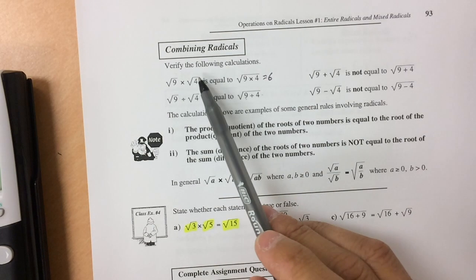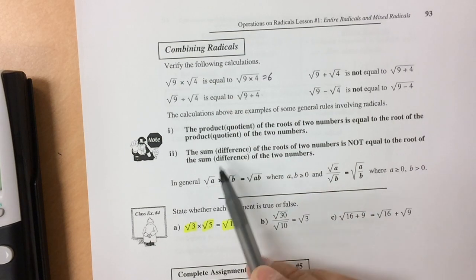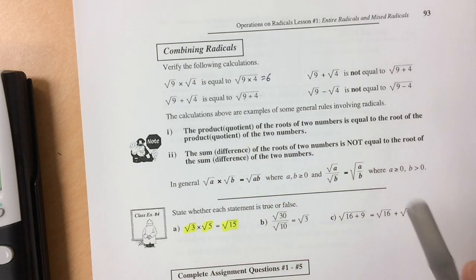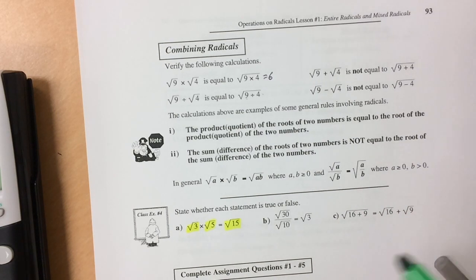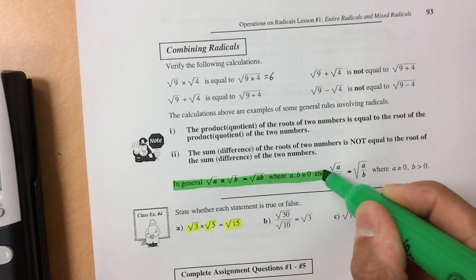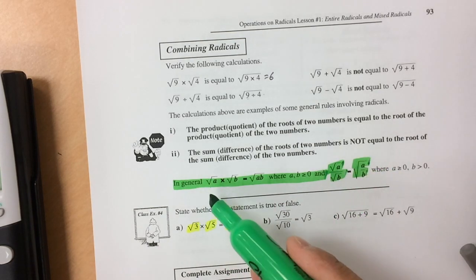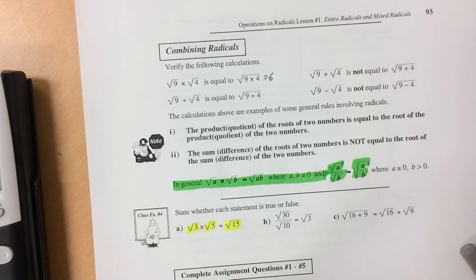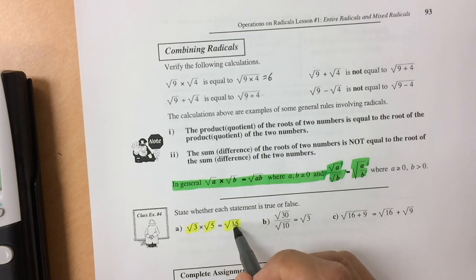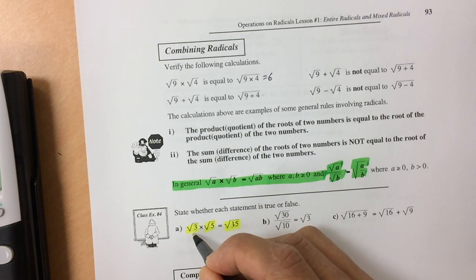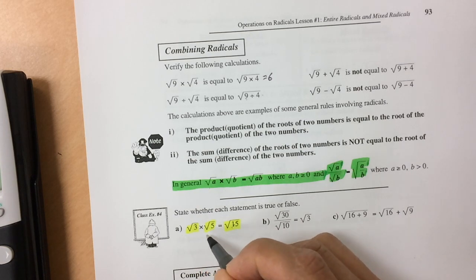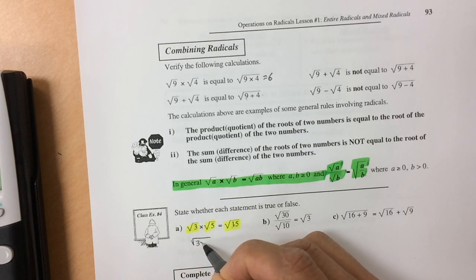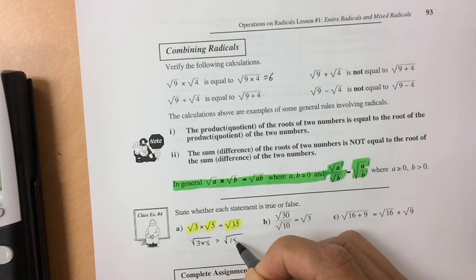Well, if I look at this previous example, in general, it's summed up right here. I'm going to highlight this in green, actually. This is important, so this is something that you should remember. The square root of a times square root of b is equal to the square root of a times b, where a and b have to be greater than or equal to 0. And similarly, the square root of a divided by the square root of b is the same thing as the square root of a divided by b. So let's see how they get this 15. Square root of 3 times square root of 5 would be the same thing as saying square root of 3 times 5. 3 times 5 is the square root of 15. So that is true.